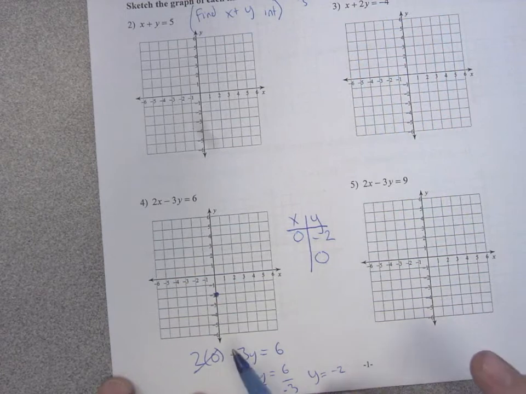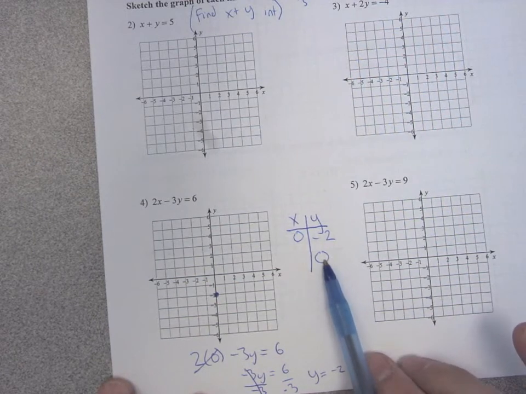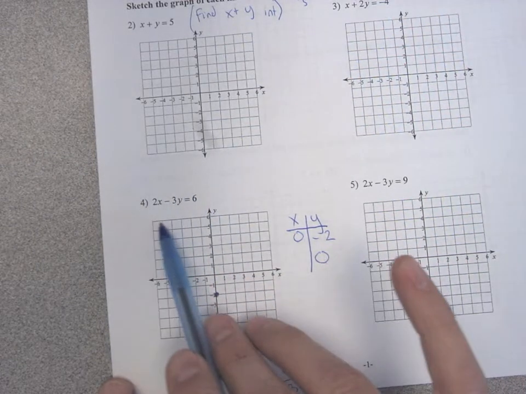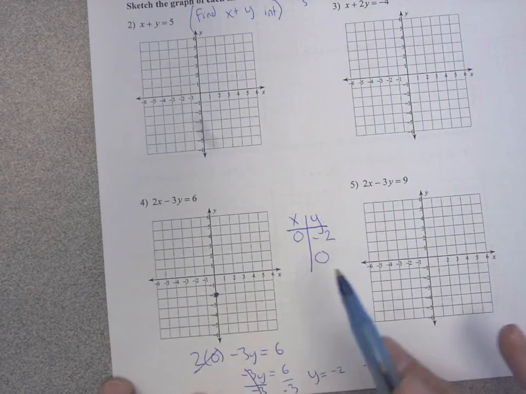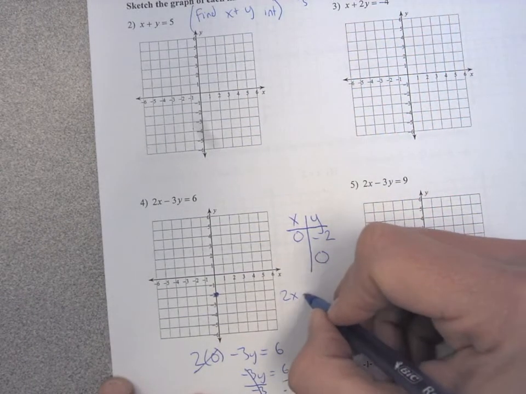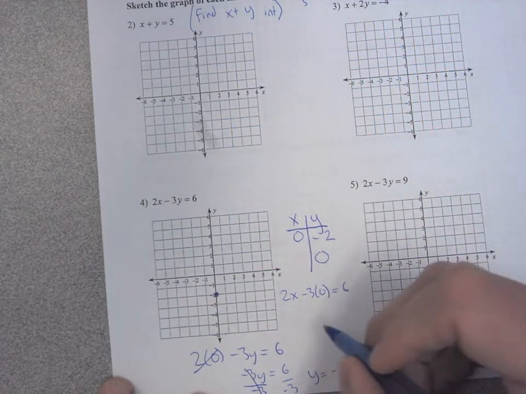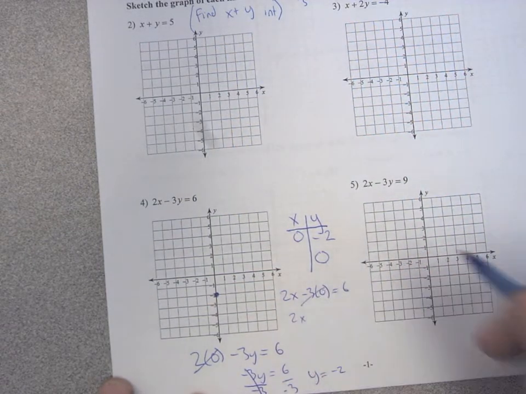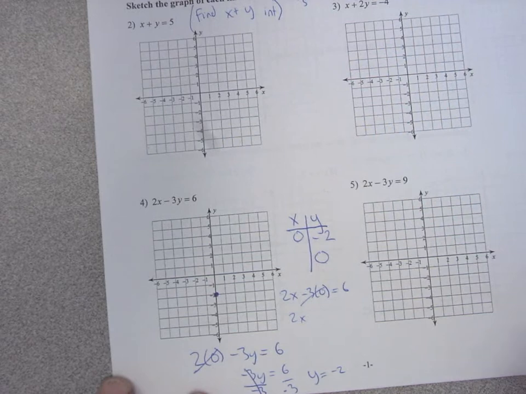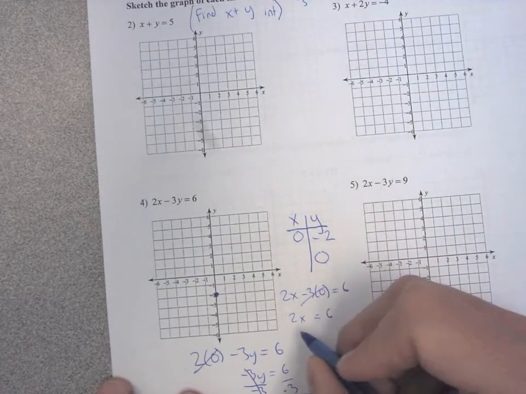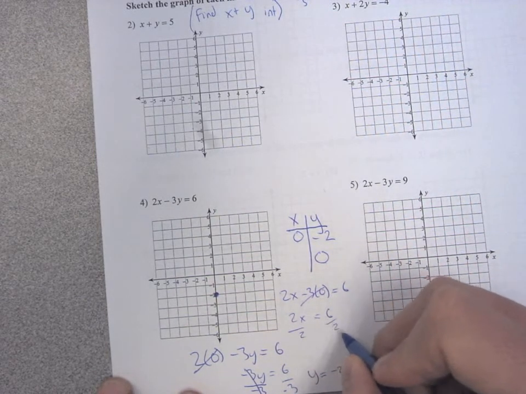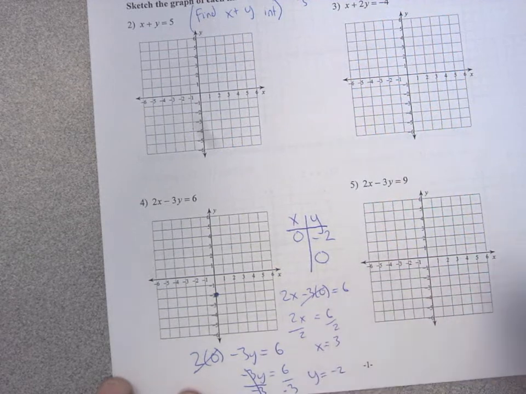All right, now I'm going to do the same thing again, but this time I'm going to make y 0. So I'm going to take my equation, and I'm going to make y equal to 0 and see what happens. So 2x minus 3 times 0 equals 6, right? Y is 0 now. So 2x, this part goes away. Minus 3 times 0, we don't need that. 2x equals 6. Divide both sides by 2 to get x by itself, and x is going to be equal to 3.